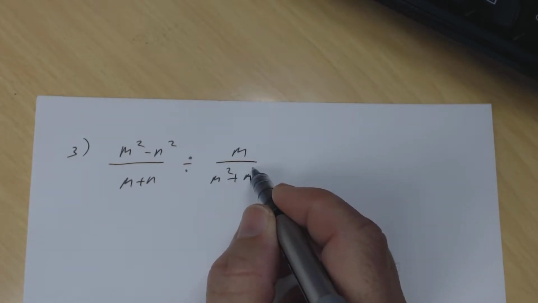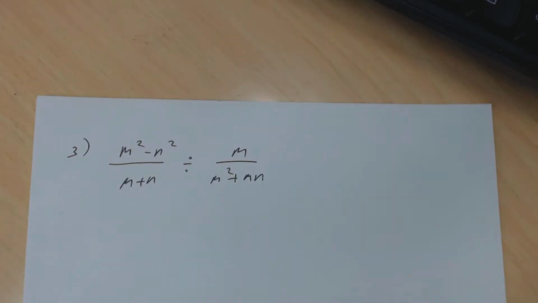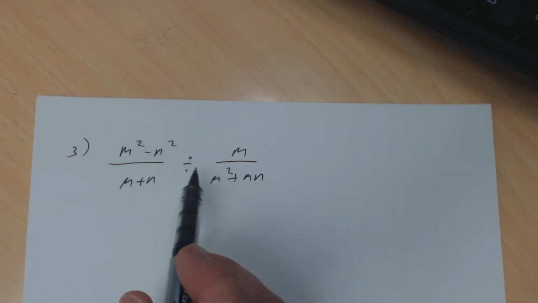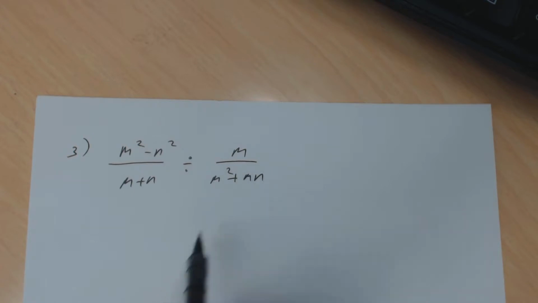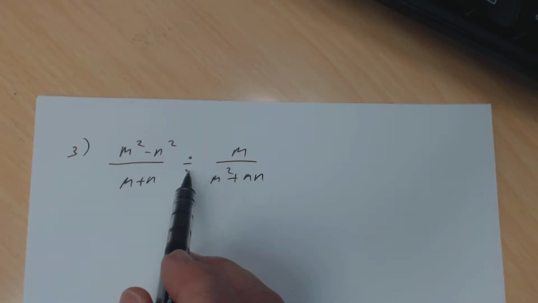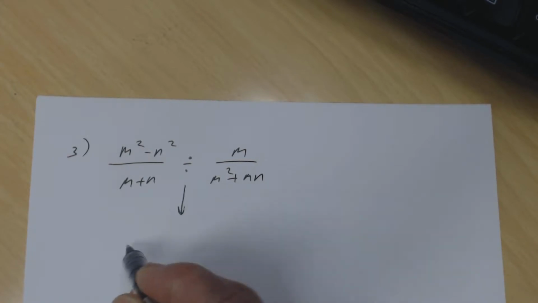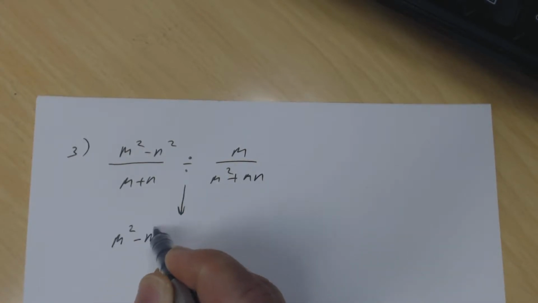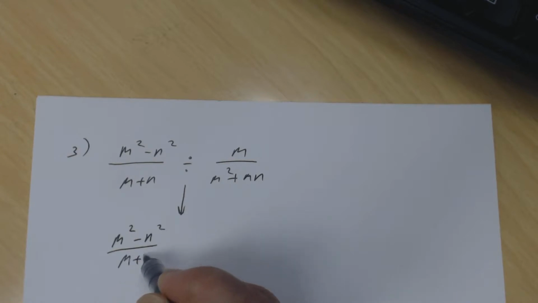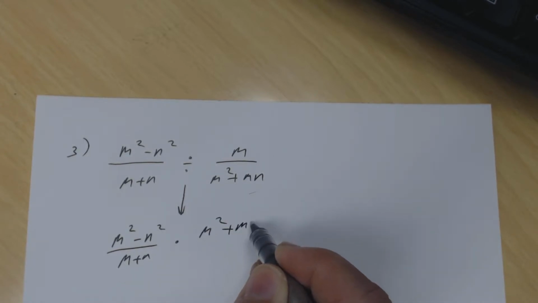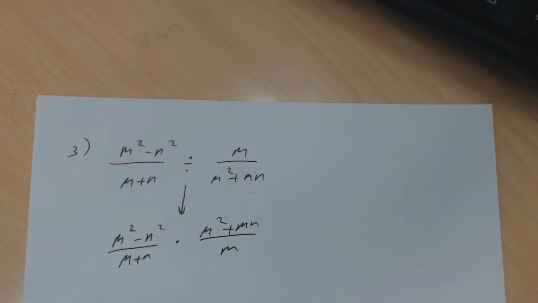All right, so the numerator here I can factor, and this one right here I can factor as well. But remember, the first thing you want to do is change this to a multiplication symbol. So I'm going to say m squared minus n squared divided by m plus n times the reciprocal of this. So that's m squared plus mn divided by m.